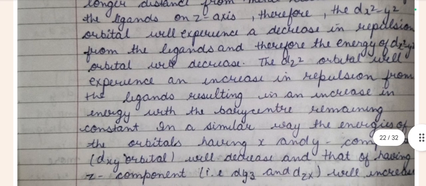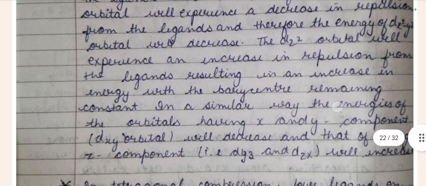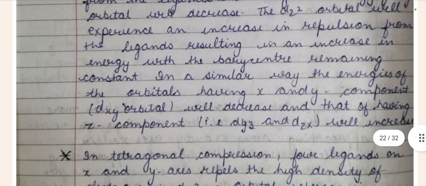The dz square orbital will experience an increase in repulsion from the ligand, resulting in an increase in energy with the barycenter remaining constant. In a similar way, the energies of the orbitals having x and y components will decrease and those having a z component will increase.